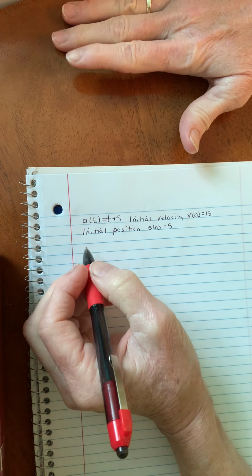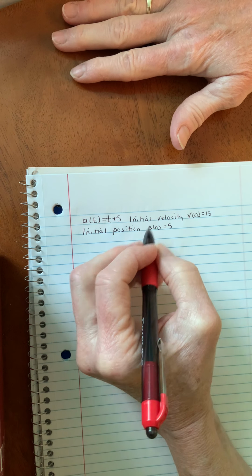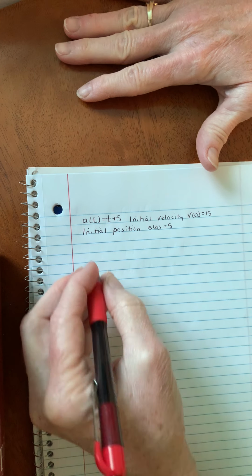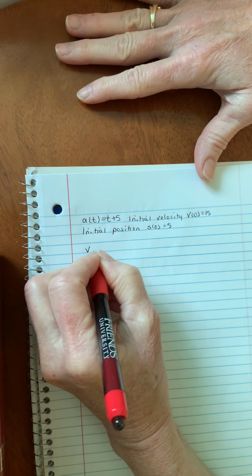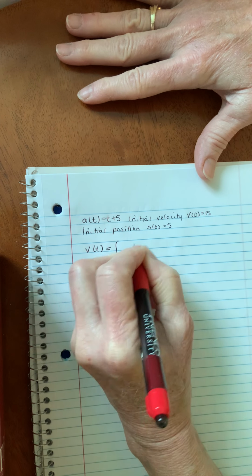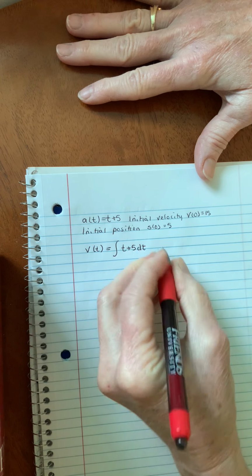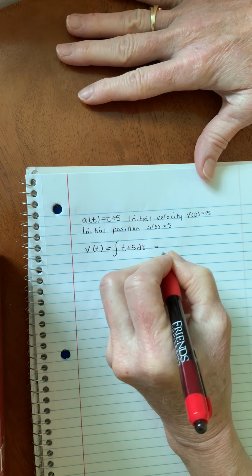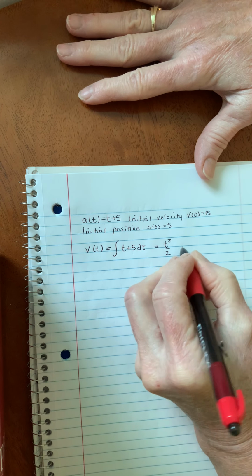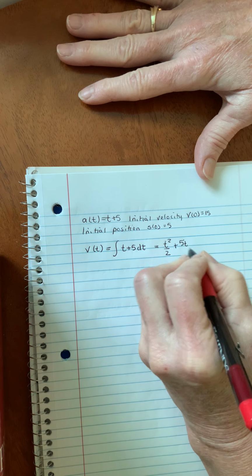Well, if you'll remember, if you've got position, that's s, its derivative is velocity, that's v, and velocity's derivative is acceleration. So let's go backwards. The velocity function based on t is equal to the integral of t plus 5 dt. So the reverse power rule gives me t squared over 2. Take the reverse power rule of 5, that's 5t to the 0, so this is going to be 5t to the first.